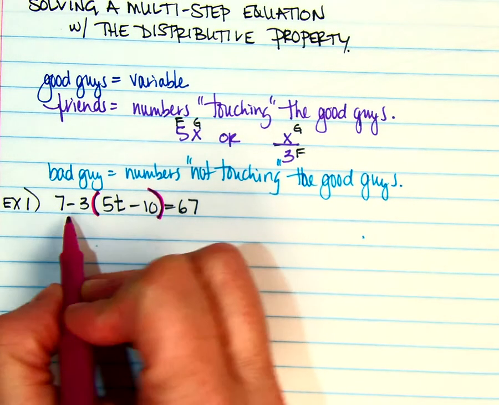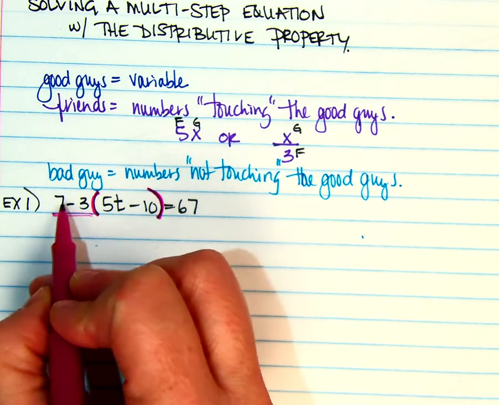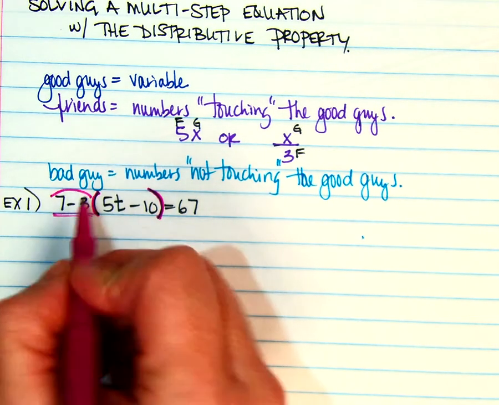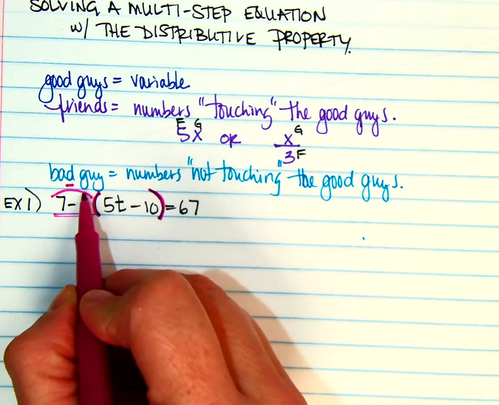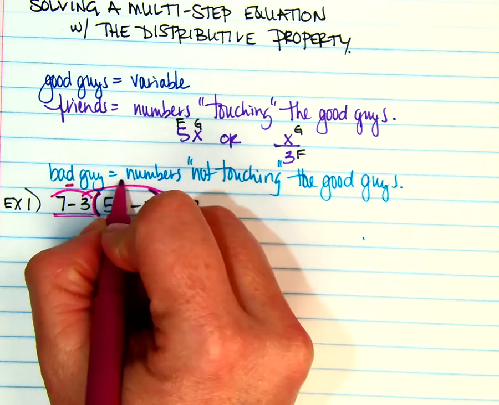The most common error is right here. A lot of people will be doing 7 minus 3 first. This 7 minus 3 is subtraction, and then the negative 3 times this quantity, the stuff that's in parentheses, is multiplication.